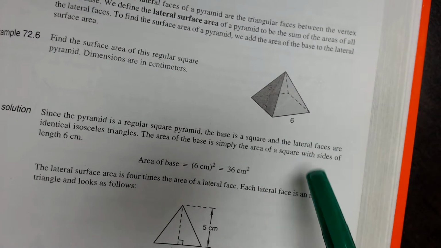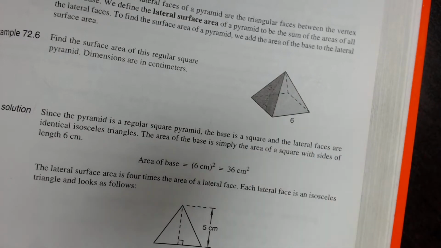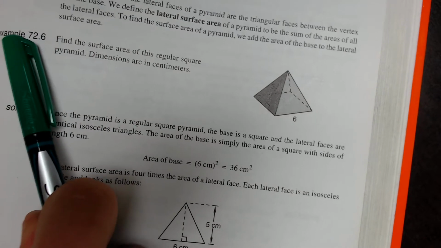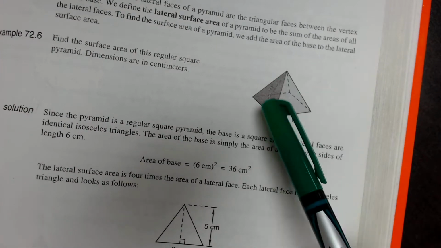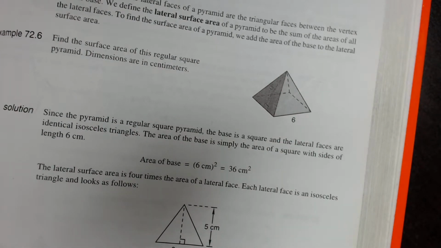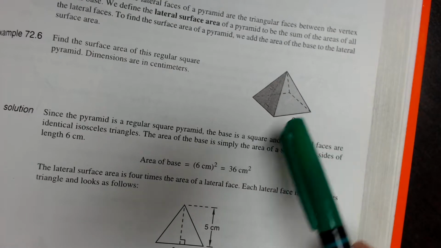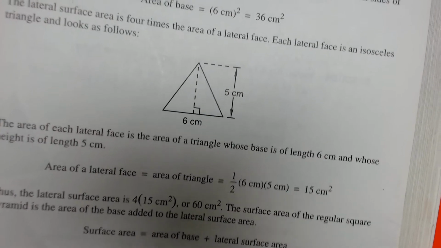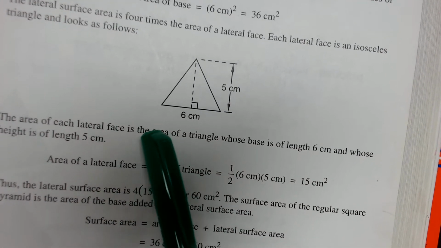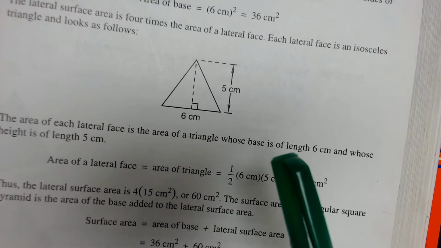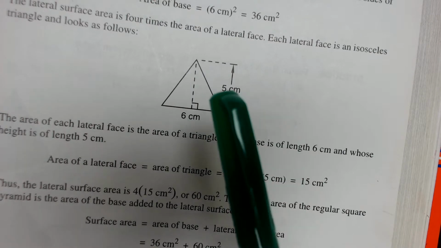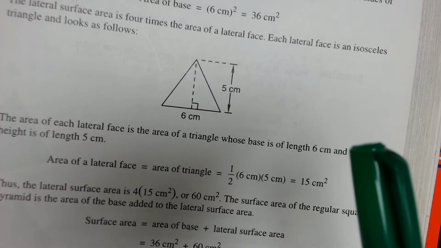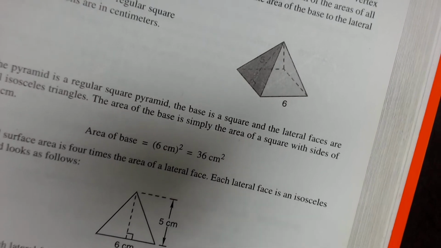We have the area of the base, and then the lateral surface area is the 4 triangular sides. On a pyramid, what's great is that all 4 of these triangles are exactly the same. They have a base of 6 and a height of 5. And we see that down here. So we take the area for a triangle, which is 1/2 base times height. So they take 5 times 6, which is 30, divided by 2, they get 15. They get 15 for each side of those triangles.